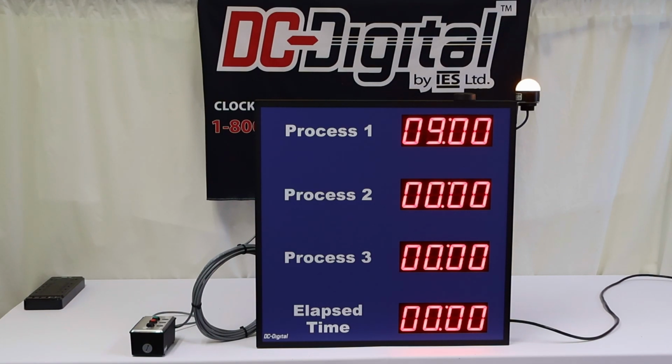If you've gone too far and you want to back it down, you hit -1 minute to back it down to where you need to. Or you can hit reset all to zero it out. It will only zero out the one that you're setting. The remote control will only work for the process you're setting. So we're currently setting process 1.